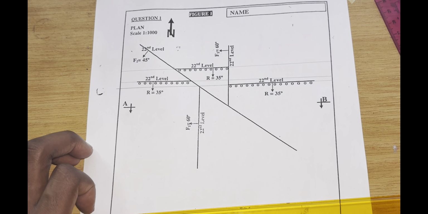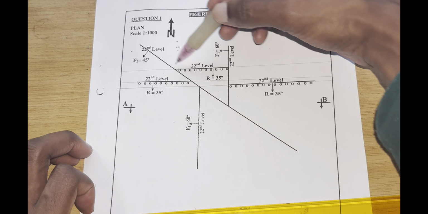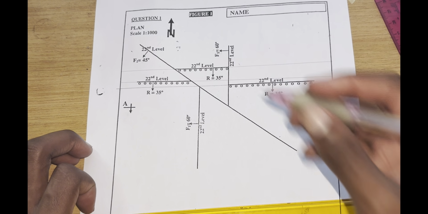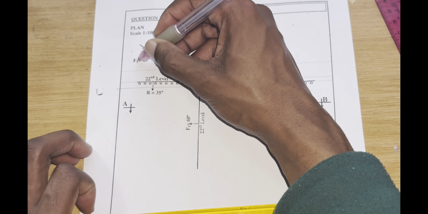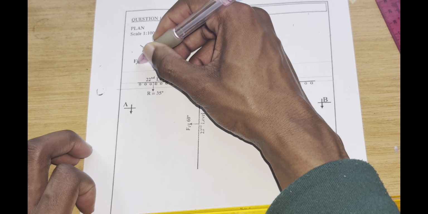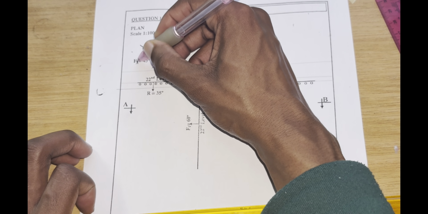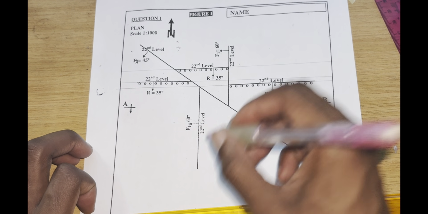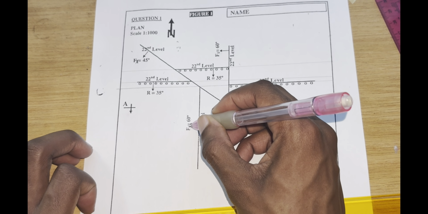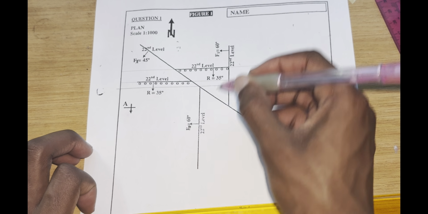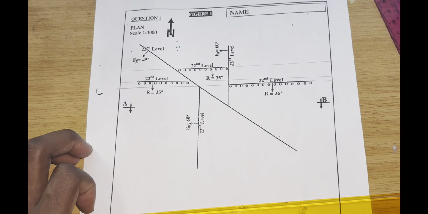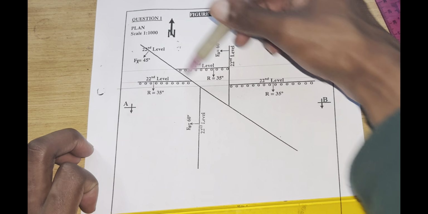So what do we have here? This fault, the one that managed to penetrate through both of these, it's our younger fault. So we're gonna say this is our FX. That's our younger fault, FX. These two faults, this one and this one, they are old. So we're gonna call them what? FO. Also that one is gonna be what? FO.